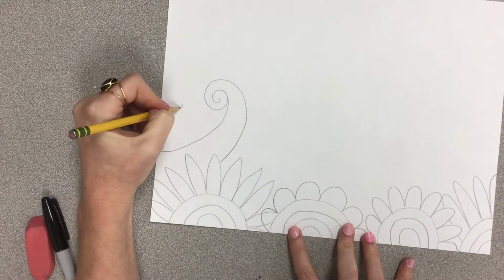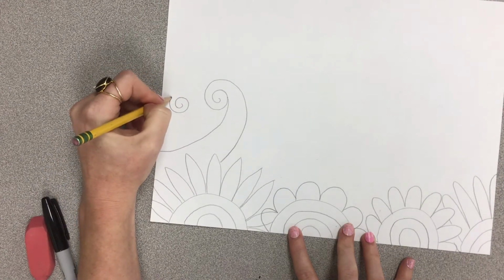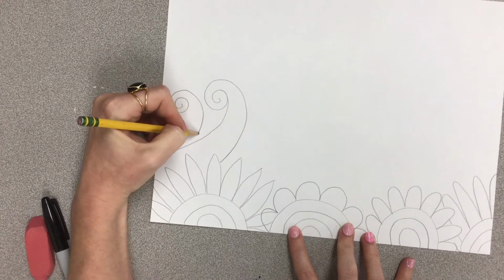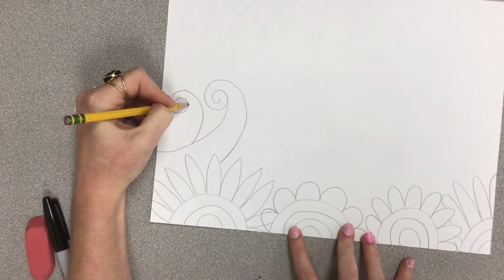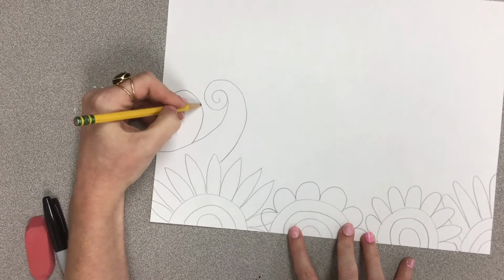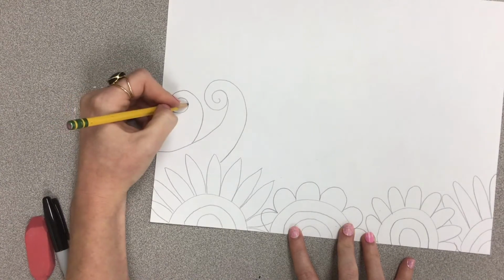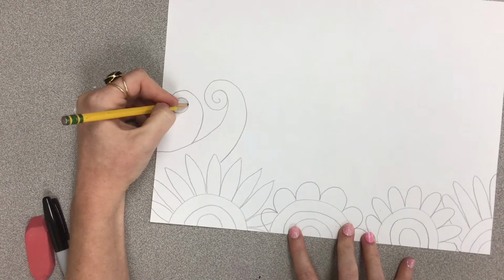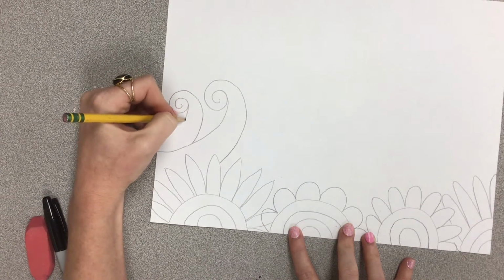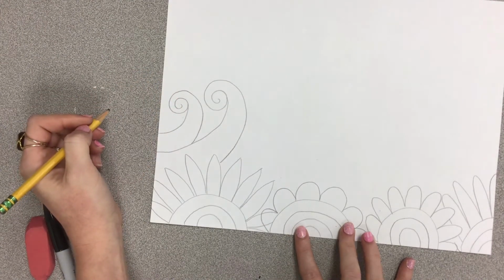So we're going to do that again. Draw a spiral, curves down, and then about where you see that line coming there on the outside, we're going to draw a parallel line that curves and goes to the edge.